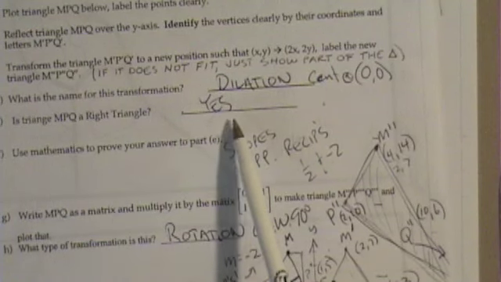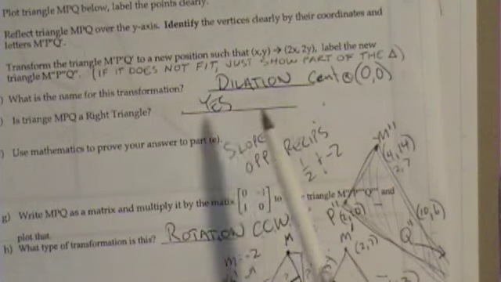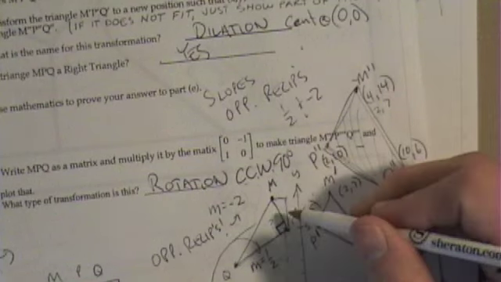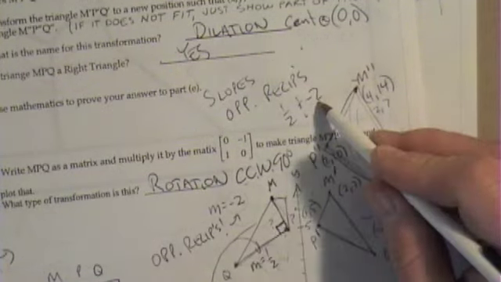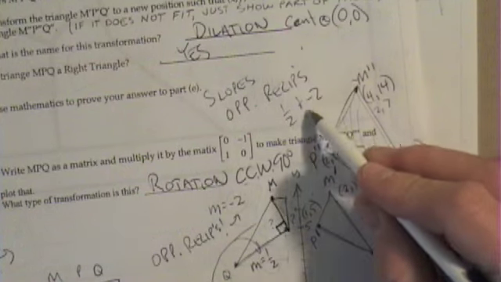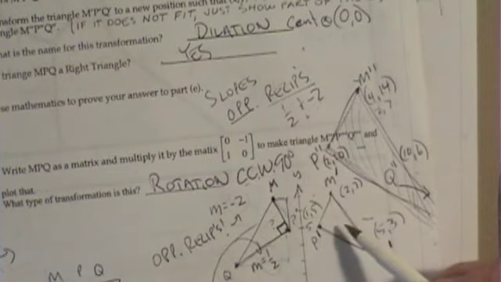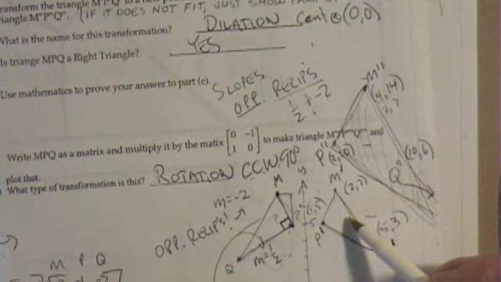Is this a right triangle? And it is a right triangle because I went and I calculated the slopes. You can choose any one of those 3 triangles. And when you find the slope, this is a slope of -2, and this is a slope of +1/2, and they are opposite reciprocals is what those are. That means they're perpendicular. That means it's a right triangle.